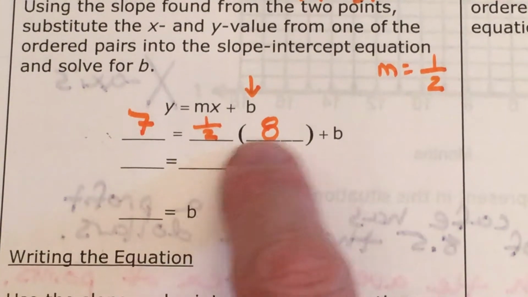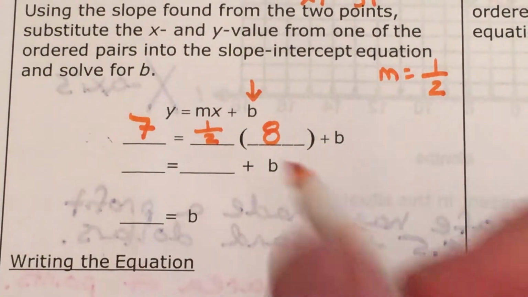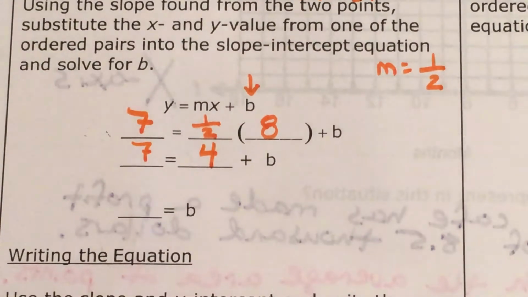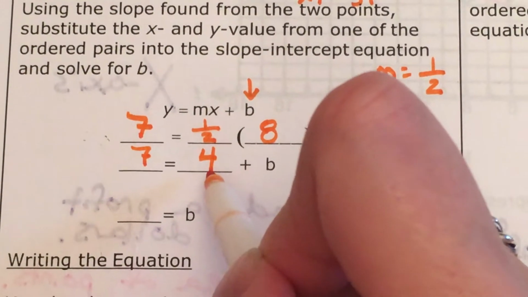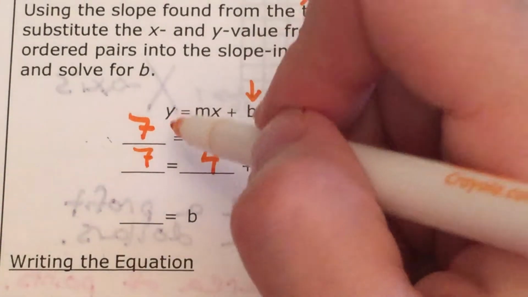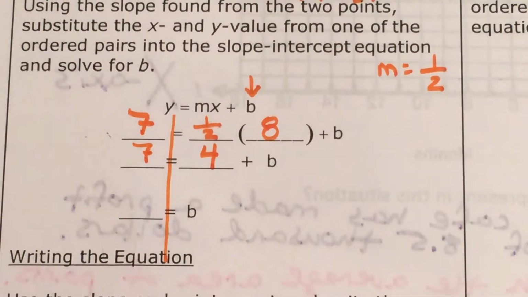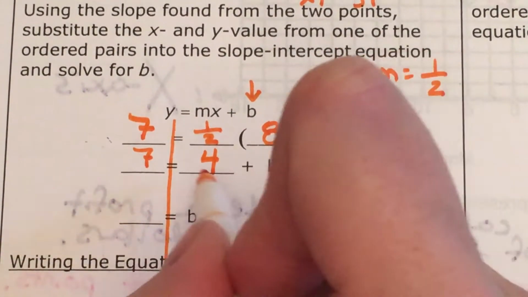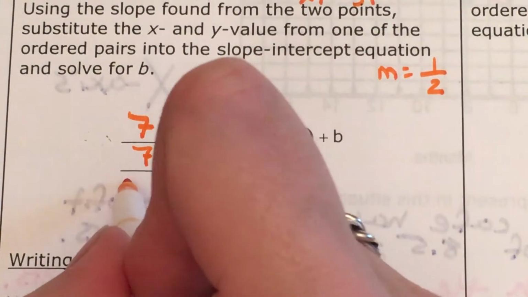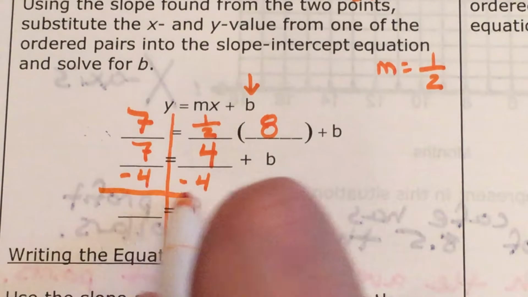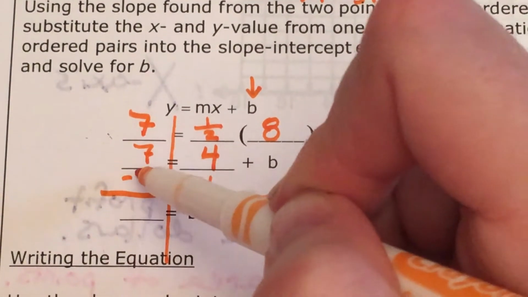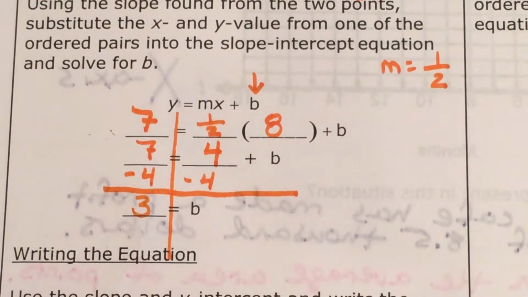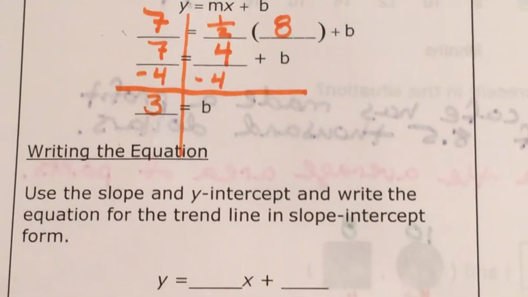What is 1/2 of 8? Yeah, you know, it's 4. And then let's bring down the 7. So to finish solving for b, how do you get rid of the 4? Do you remember? Draw the river. Do the opposite of what's happening. This is a positive 4 that is adding to the b. So make it a negative 4. What you do on one side, that's right, you do to the other. So 7 minus 4, it's 3. There's b. All right, we've done the hard part, and you're doing great.